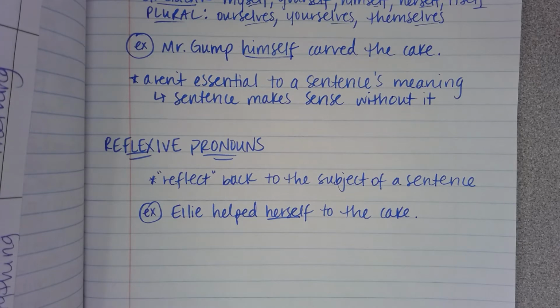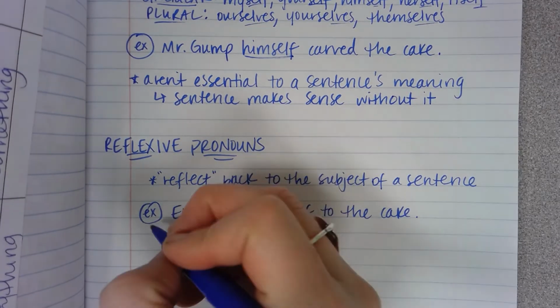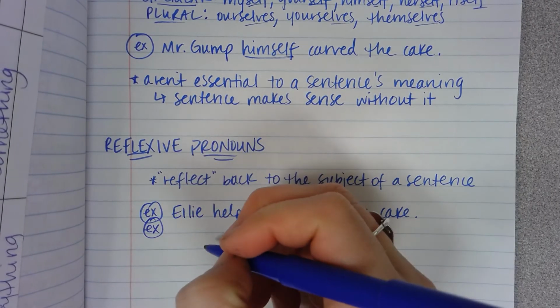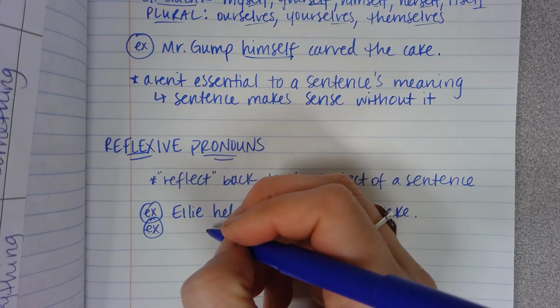Silo, my dog, Silo herself chewed the bone. Okay, so that's just reflecting back to say, oh no, that would be intensive. That would be an intensive. Here's another example.